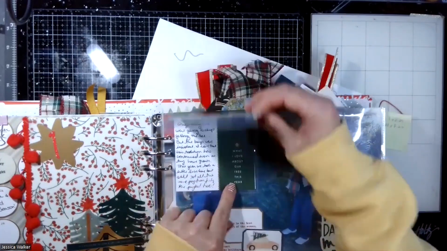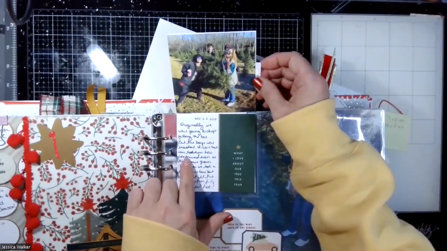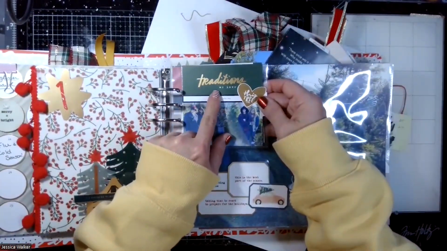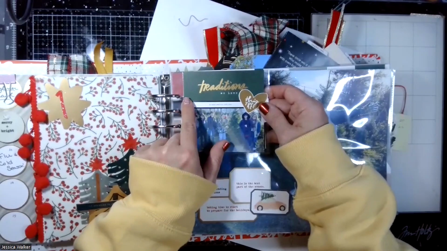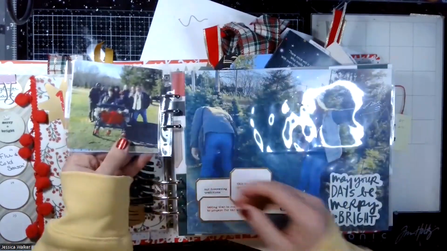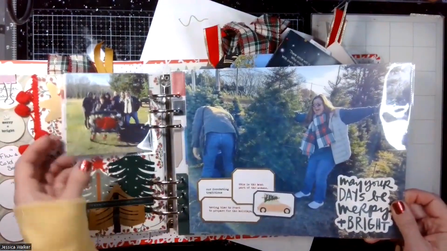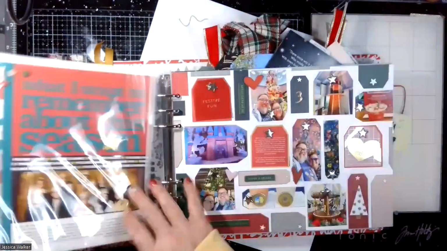Then this was a 4x6 card that I cut to 4x4. And this was a 4x4 card from, I think, last year. Then I have a picture on the back, and I have the full page picture. So this was all story number one.